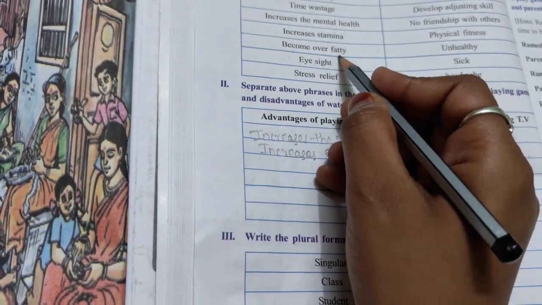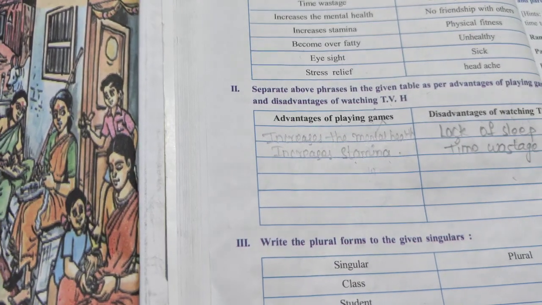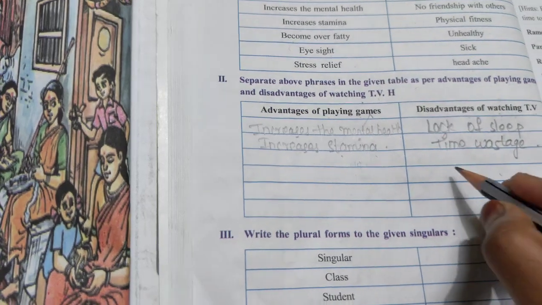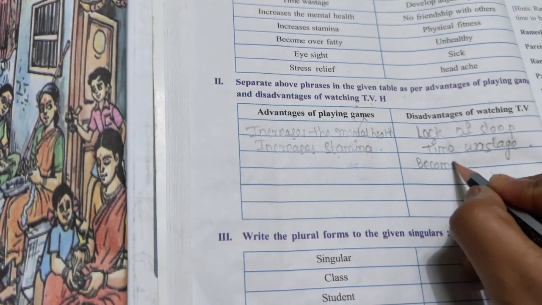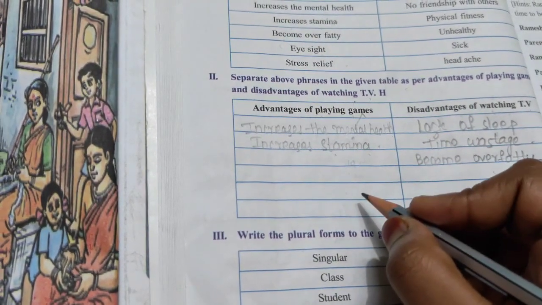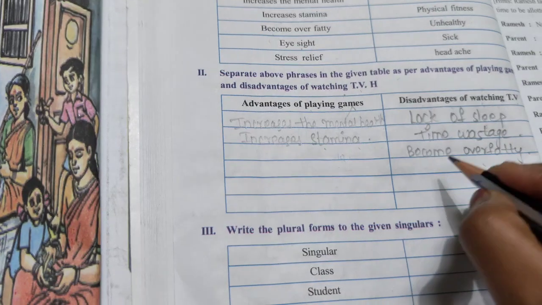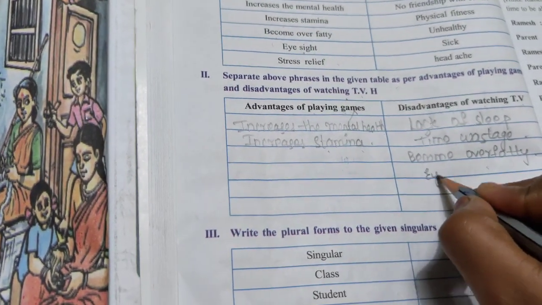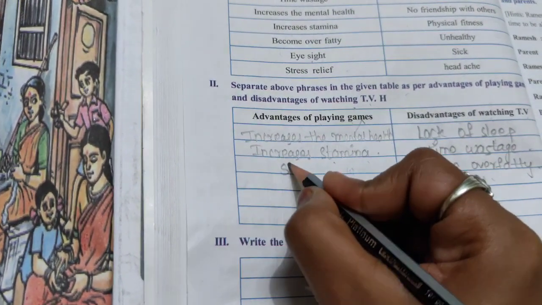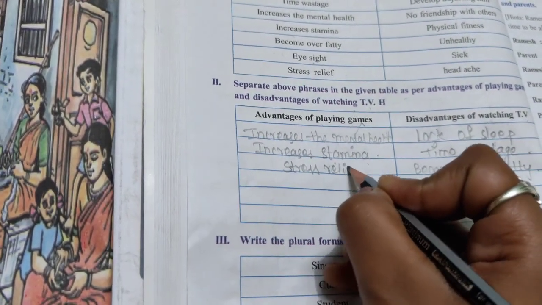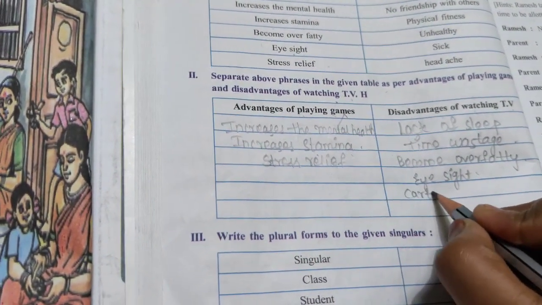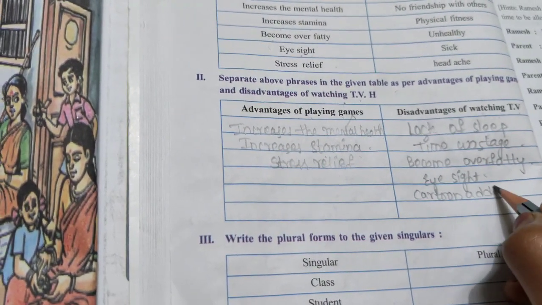Next is become over fatty. See, we watch TV sitting for hours together. So if we sit and go on watching TV, we become fat. So become over fatty comes under the disadvantages of watching TV. Next is eyesight. Eyesight is also related to the disadvantages. And next is stress relief. Games are really stress relievers. And next is cartoon addiction. Cartoon addiction is again a disadvantage.